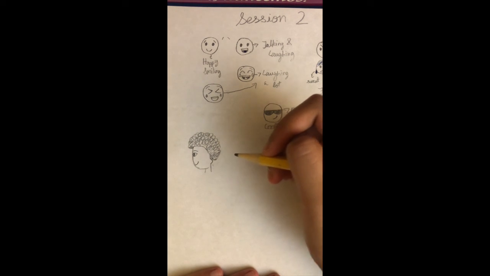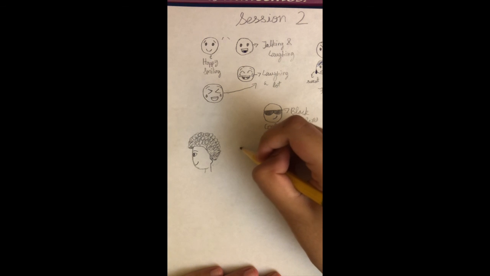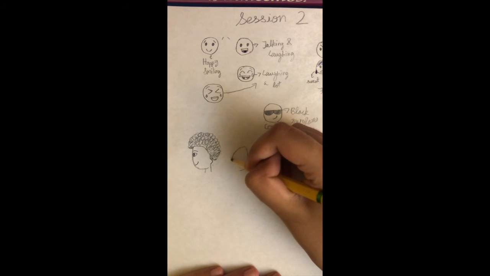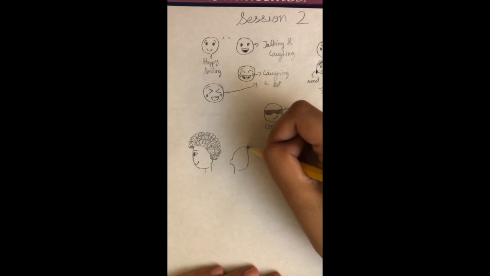Let's say you want to draw the same thing but a woman. And here we have it, another sort of side U-shaped thing. Now you can draw straight hair, curly hair.